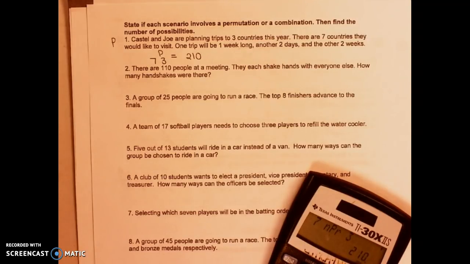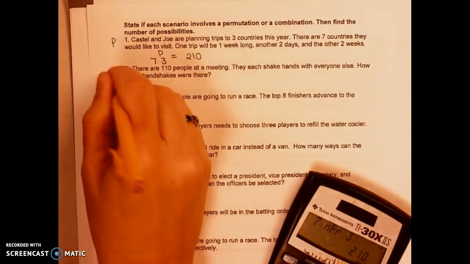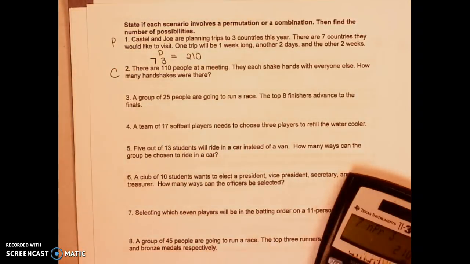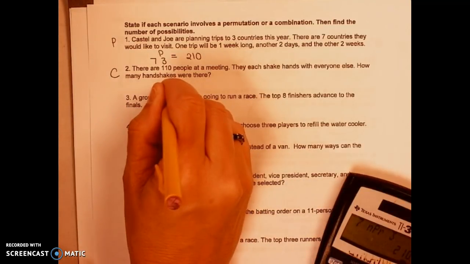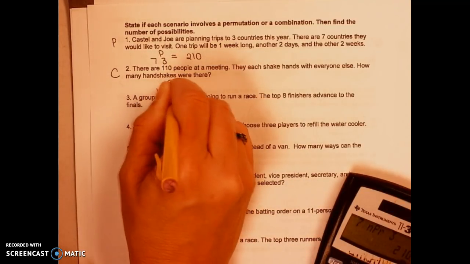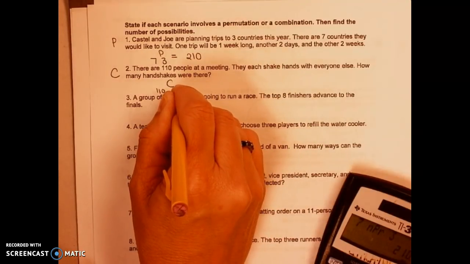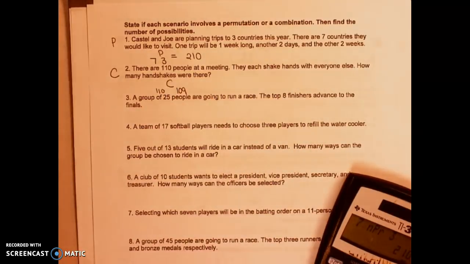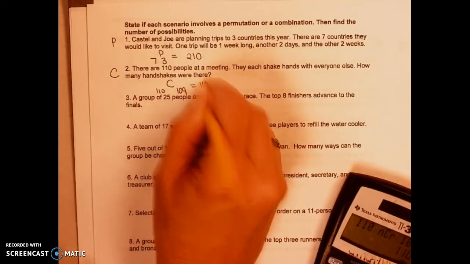There are 110 people at a meeting. They each shake hands with everyone else. How many handshakes were there? So does the order matter when we're shaking hands? It does not. That means we've got combinations here. So we've got 110 people, combinations, and they're really just shaking hands with 109 people because they're certainly not going to shake hands with themselves. So 110, combination, 109, and we end up with 110.